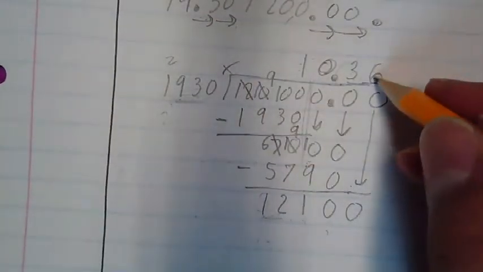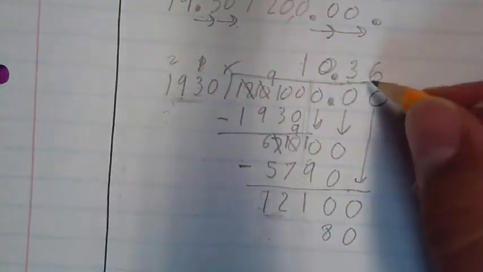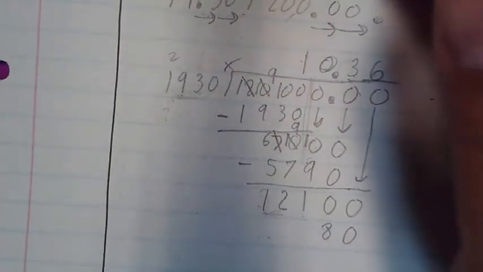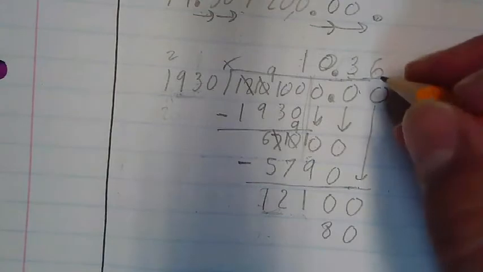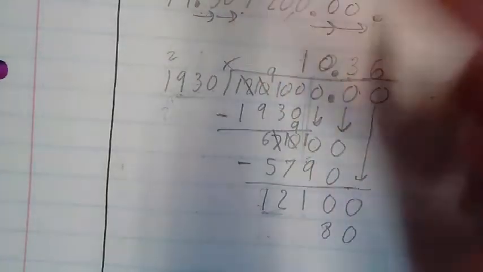Let's deal with this. 6 times 0, 0. 6 times 3, 18. 8 goes there. The 1 goes there, right? Guys, I'm sorry, it's late. I'm a little tired, so I'm making silly little mistakes. But I'm catching them, which is the whole point. Make mistakes, but try to catch them if you can.